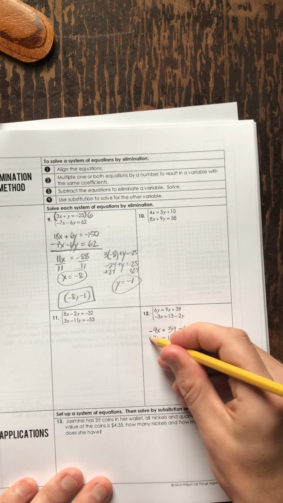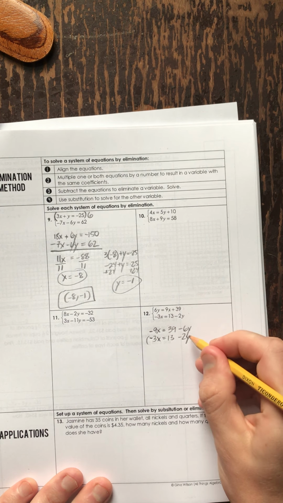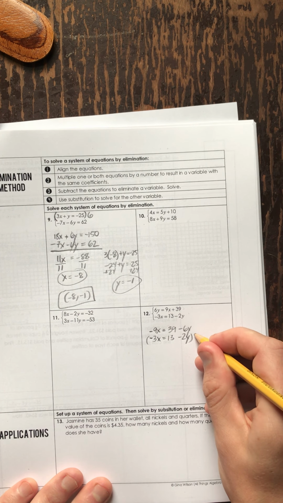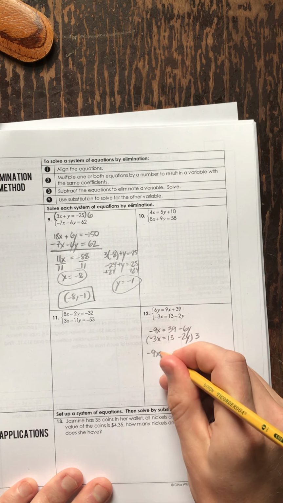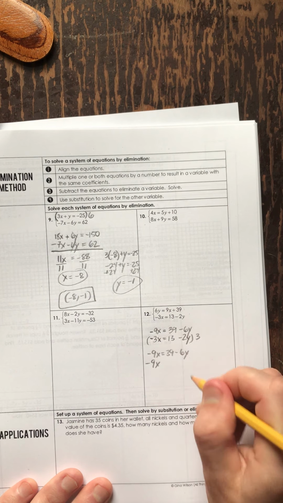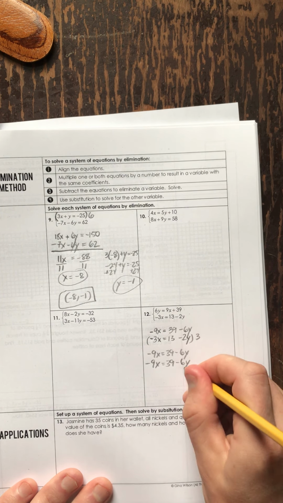And in an equation like this, I still have to make sure that one of my variables has the same coefficient or the opposite coefficient. Either one works. So I'm going to multiply this bottom equation by 3. So now let's rewrite everything again. And I'm going to have this new bottom equation be negative 9x equals 39 minus 6y.